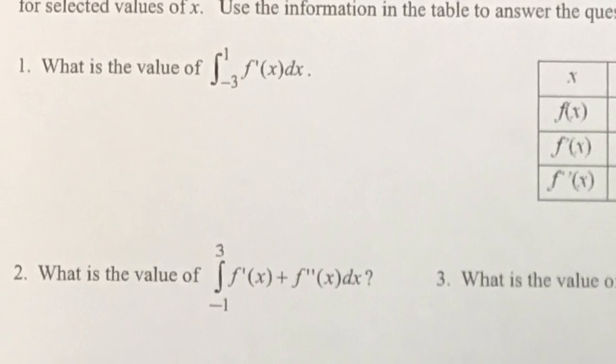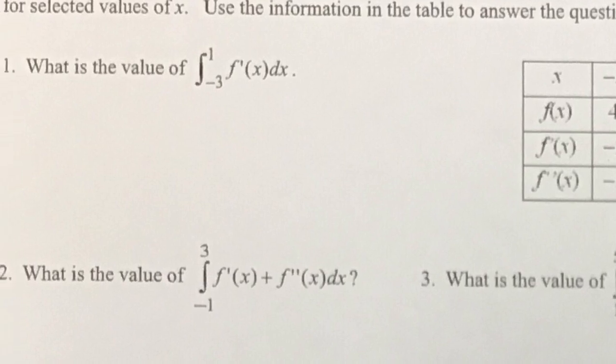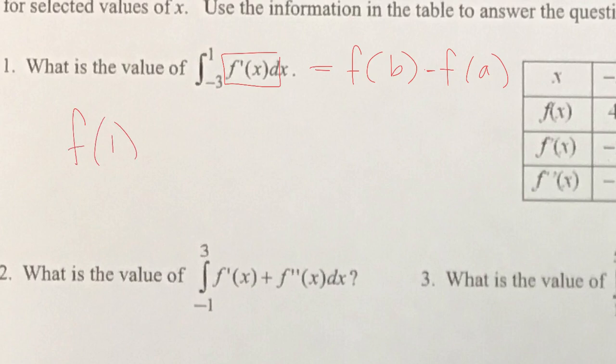Okay, so if we're going to find the value of this first integral, we have to first anti-differentiate. Okay, and we're going to use the fundamental theorem, which says if we're taking the integral of a first derivative, the answer is found by just doing f of b minus f of a, right? Evaluating the function at the top endpoint and subtracting the value at the bottom endpoint. F of b minus f of a. So for our problem, that is f of 1 minus f of negative 3.